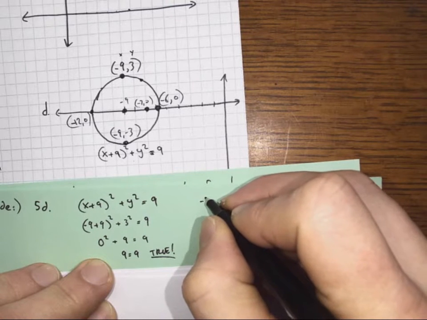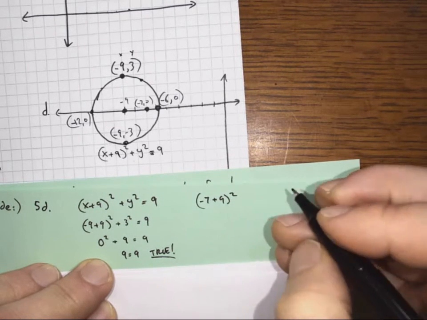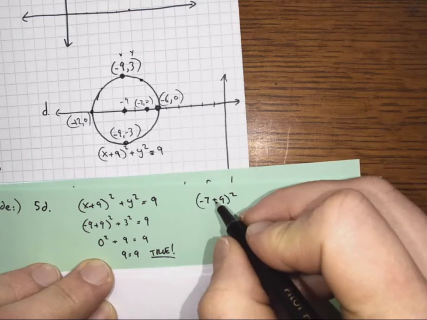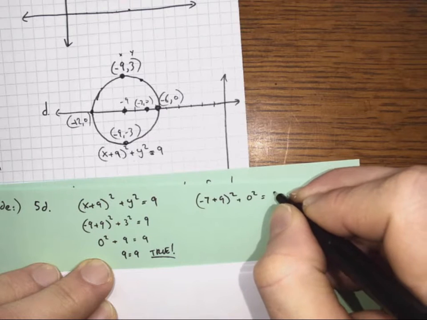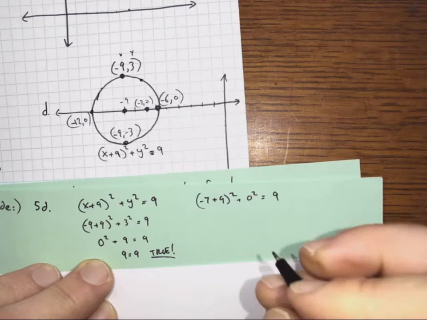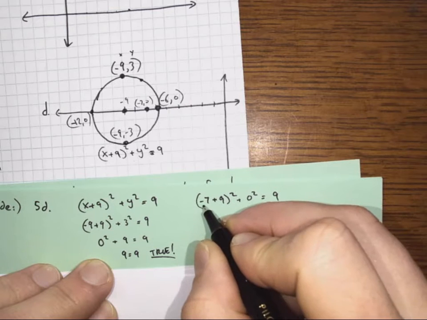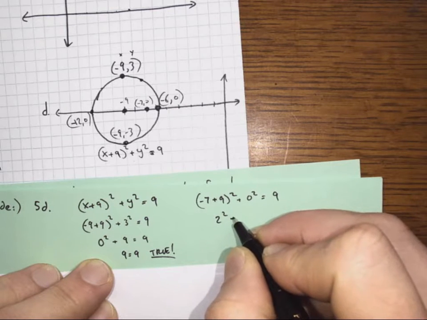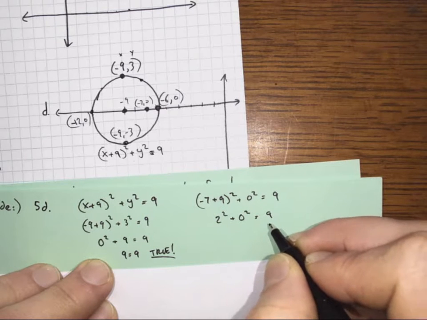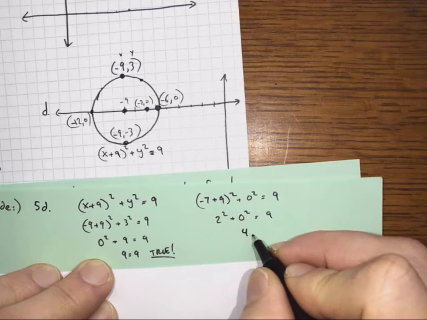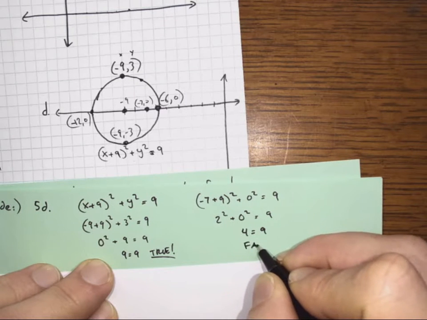I'm going to put that in and see what happens. So I'm going to get -7 for x plus 9, square it. And I'm going to put my y value of 0 in, so I'm going to square 0. And that's supposed to give me 9. All right, so does it? -7 plus 9, that's 2 squared, plus 0 squared equals 9. And I get this weird statement. I get 4 is 9. That's not true. It's false.